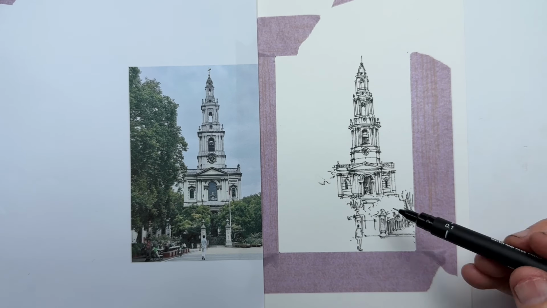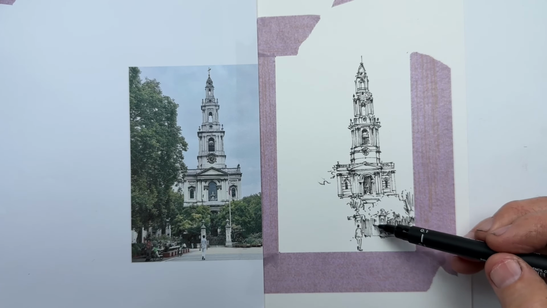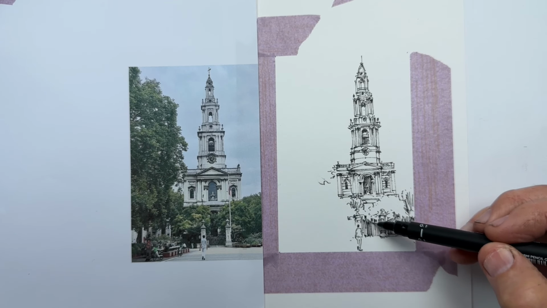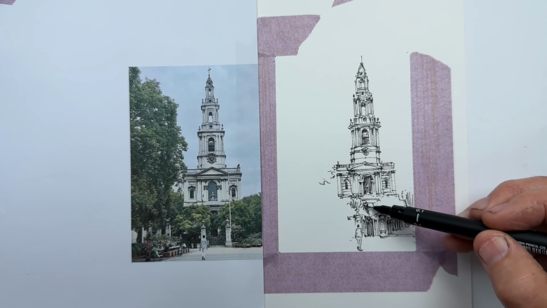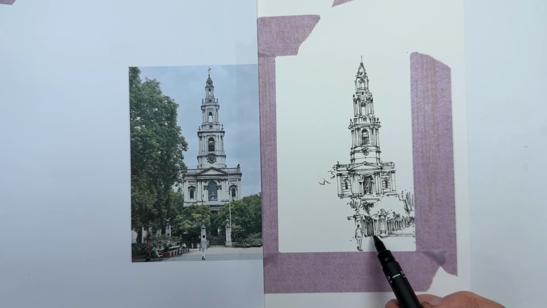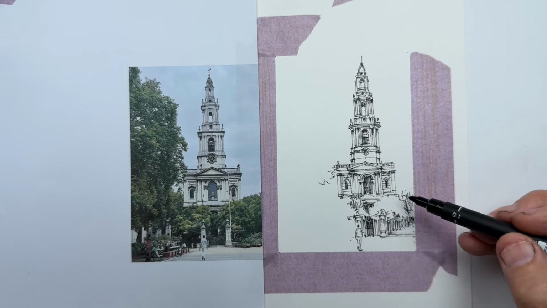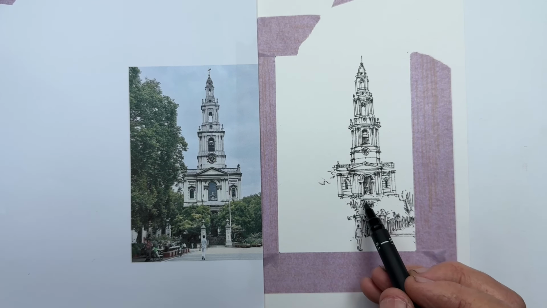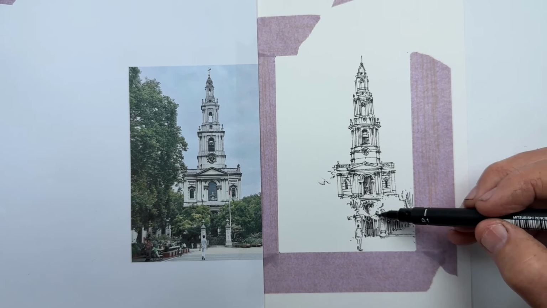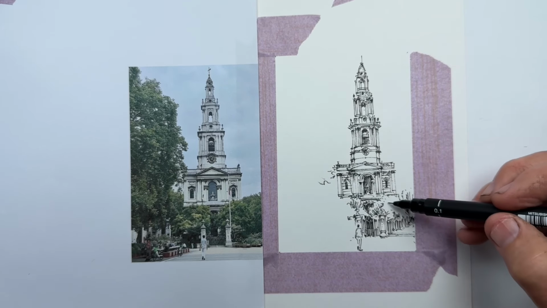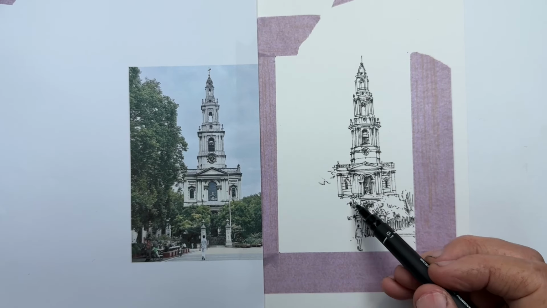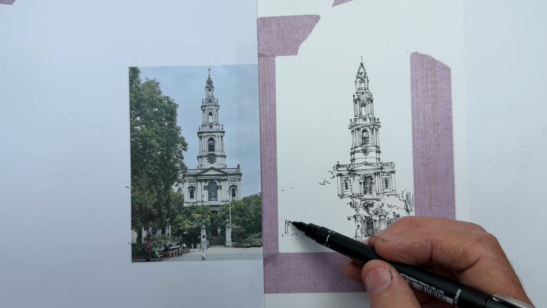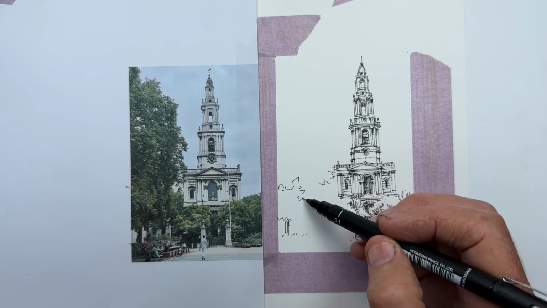What marks will create the visual feel of what I'm seeing, because obviously I couldn't draw the detail that I can see in this photo, even with this 0.1 millimeter Unipin fine liner that I'm using. I could not draw all the detail I can see because my line width, my mark width, is simply too wide to fit all the information in. So I have to make adjustments. I have to abbreviate in some way.